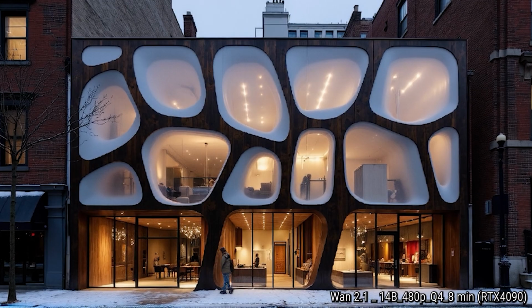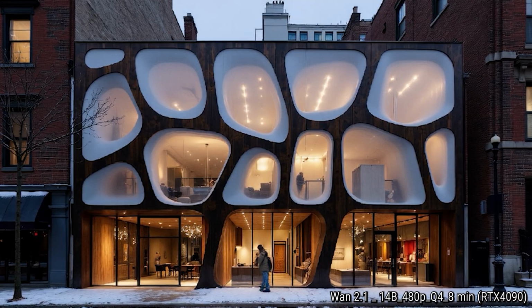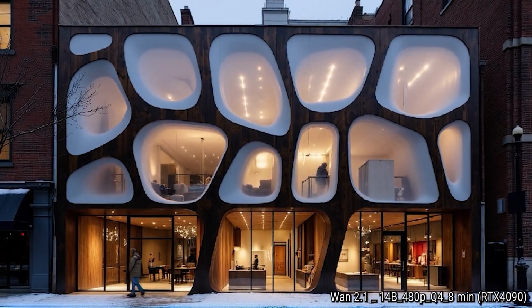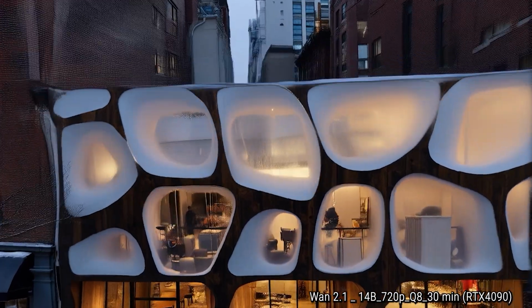The next one is 1.2.1 Q4 at 480p. The reason for this one is that it just didn't quite move. It sort of slightly moved in, which could be quite an interesting shot for architecture, but it's not what I asked. So in terms of prompt understanding, I feel Q4 was a bit off. Then I would say Q8 from 1.2.1, so Q8 in the third position.